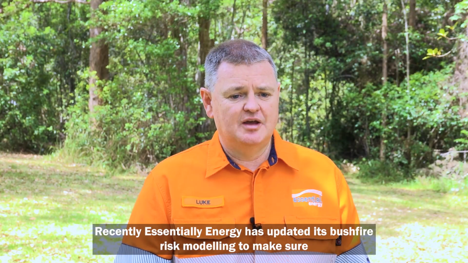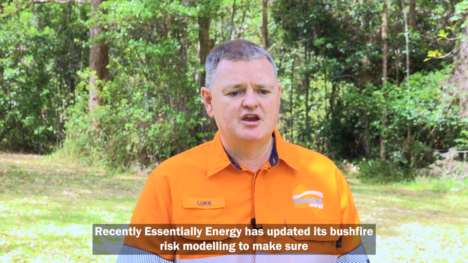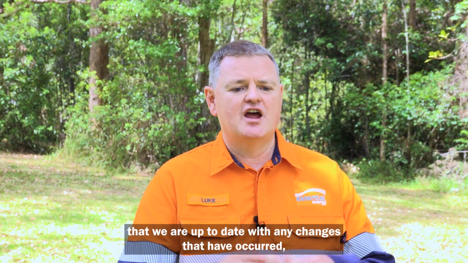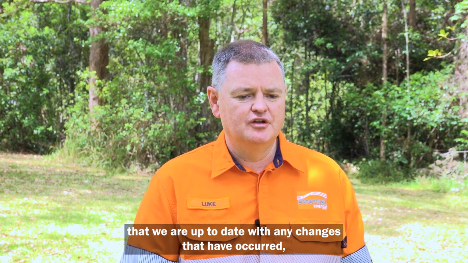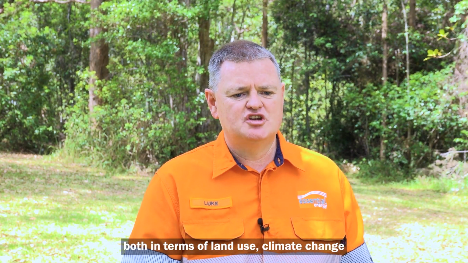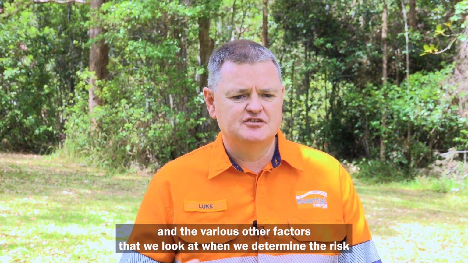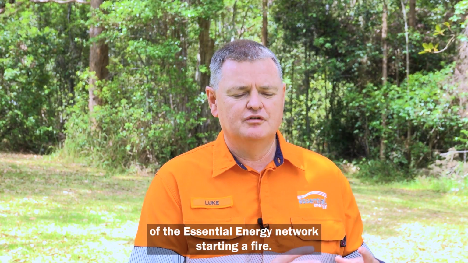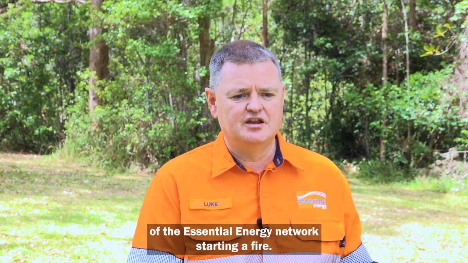Recently, Essential Energy has updated its bushfire risk modelling to make sure that we are up to date with any changes that have occurred, both in terms of land use, climate change, and the various other factors that we look at when we determine the risk of the Essential Energy network starting a fire.